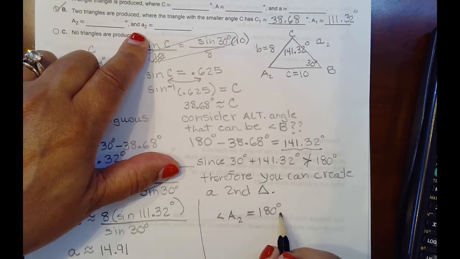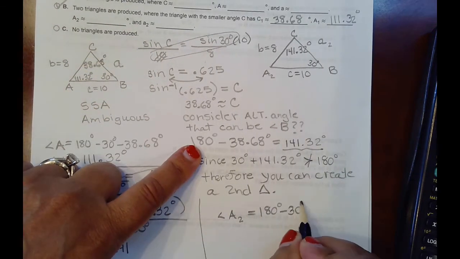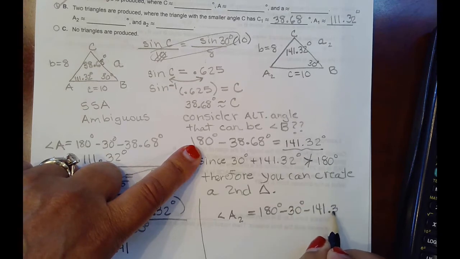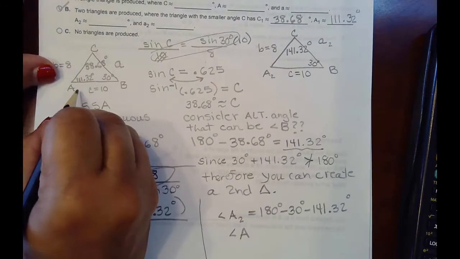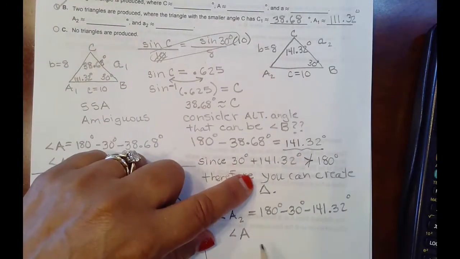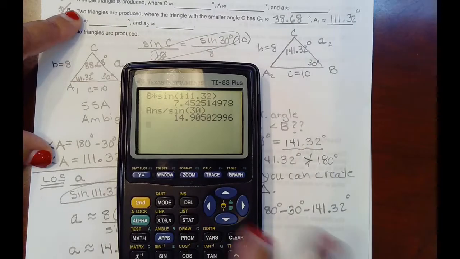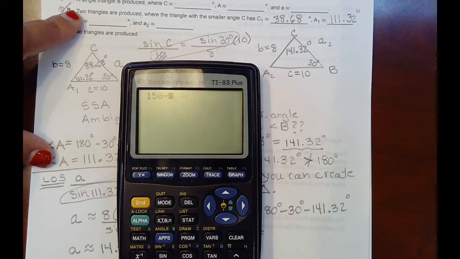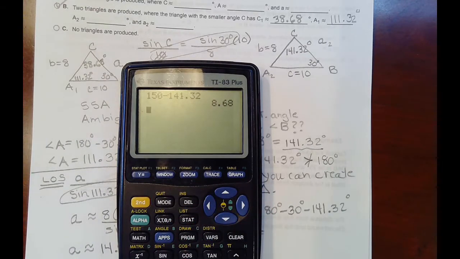Go after them just like you did in this triangle, minus the 30 that you were given, minus the 141.32. So they were calling this A1, even though they didn't ask us for that. So this is going to be 150 minus 141.32. And that is 8.68.